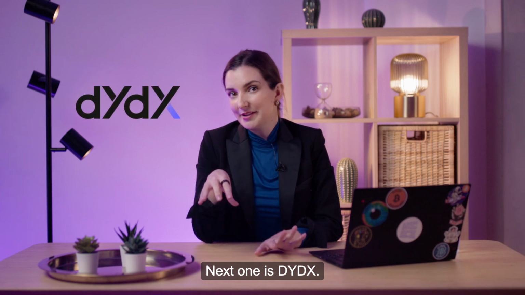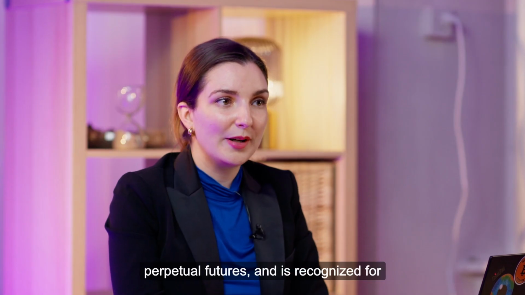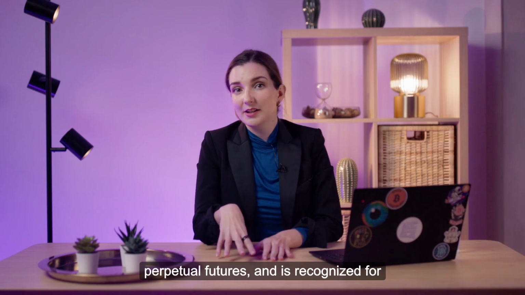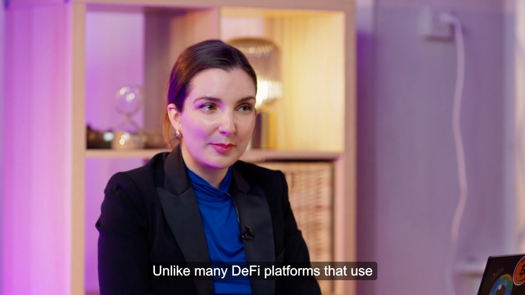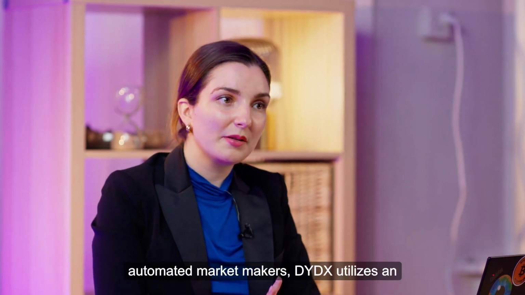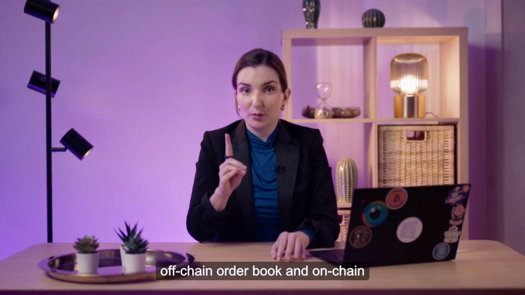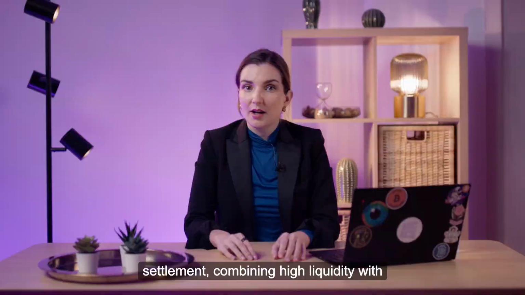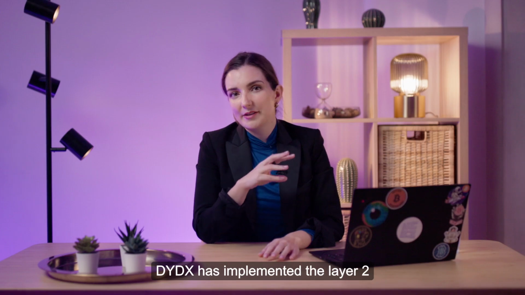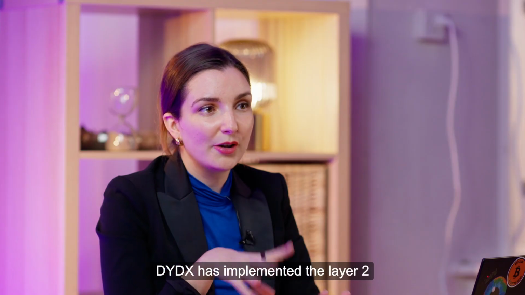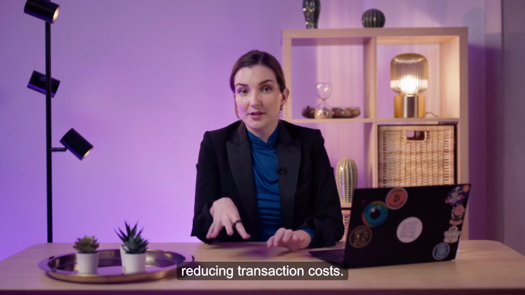Next one is DYDX. This one offers an open platform for perpetual futures and is recognized for its significant total value locked. Unlike many DeFi platforms that use automated market makers, DYDX utilizes an off-chain order book and on-chain settlement, combining high liquidity with the blockchain settlement. DYDX has implemented layer 2 solutions for scaling and thus also reducing transaction costs.